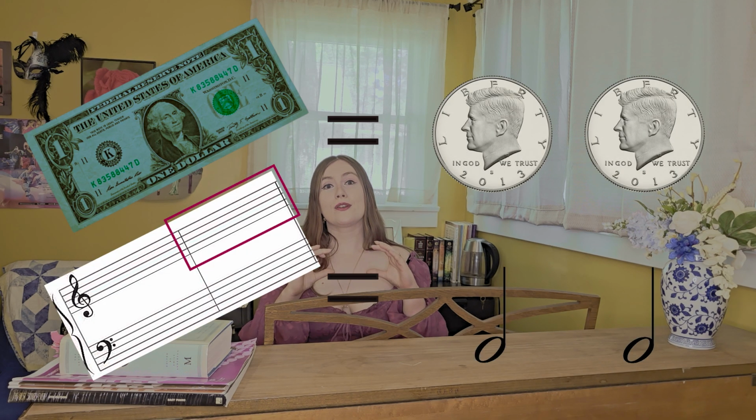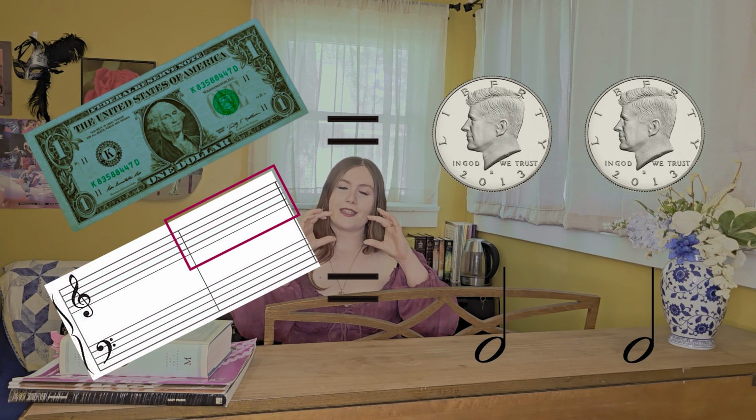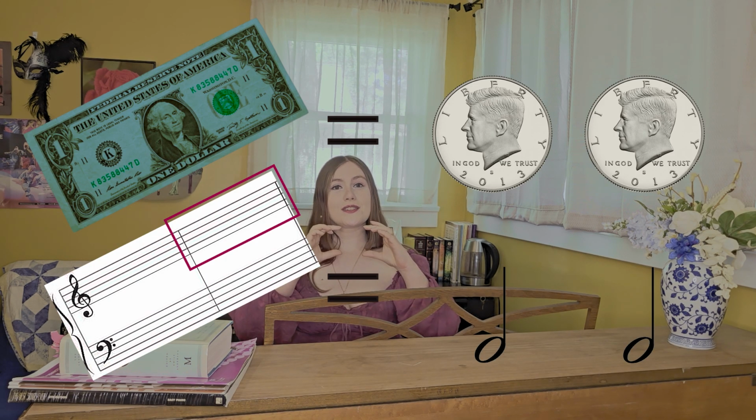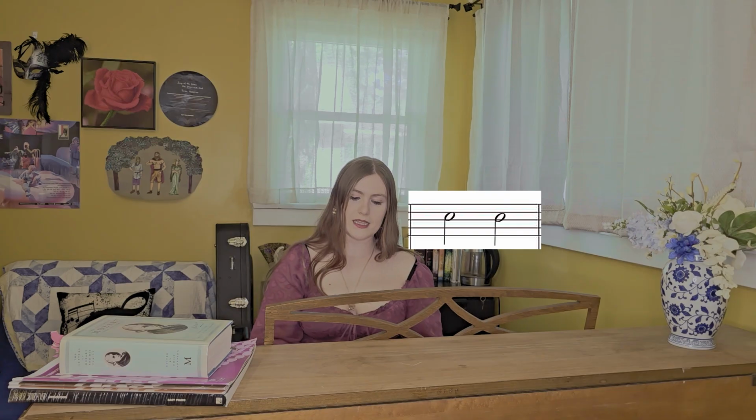Now, our second note is the half note. The half note is equivalent to your 50-cent piece. So like 2 50-cent piece coins fit in a dollar bill, only 2 half notes can fit into a single measure. So that would sound a little bit more like this.